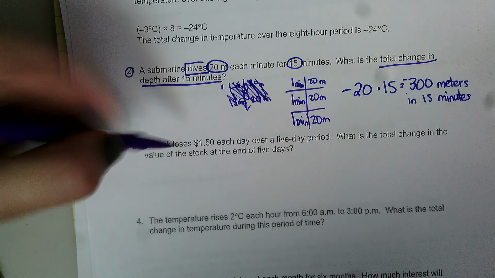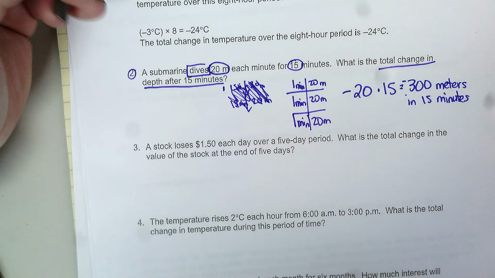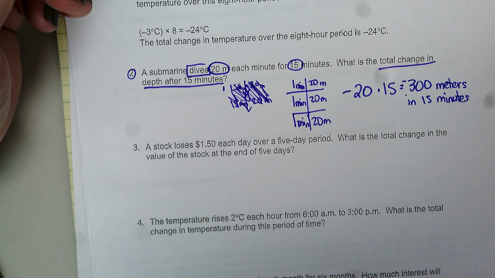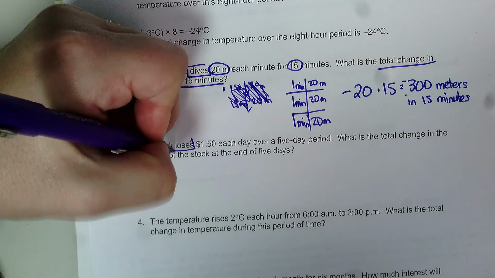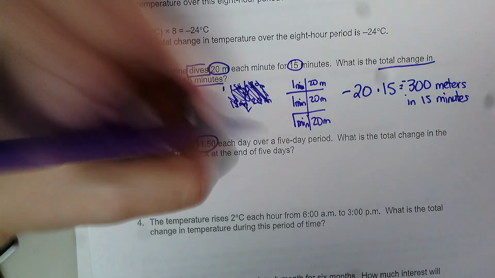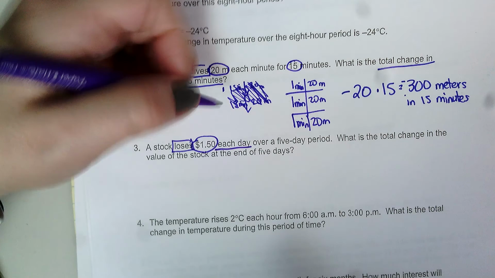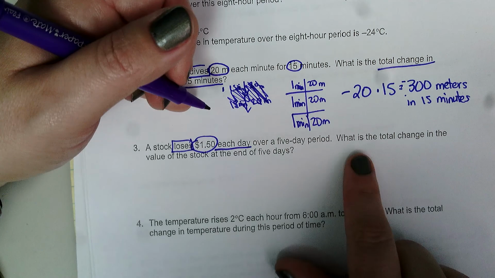Okay? Question number 3. A stock loses $1.50 each day over a 5-day period. What is the total change in the value of stock at the end of the 5 days? Okay, so loses is our action word that says that the money amount is going down, right? Over, and it says each day, so that means that's part of like 1 day, 2 days, 3 days, 4 days, whatever.